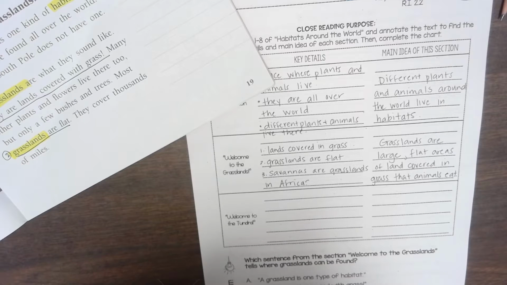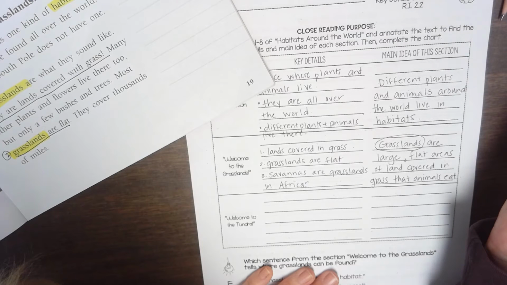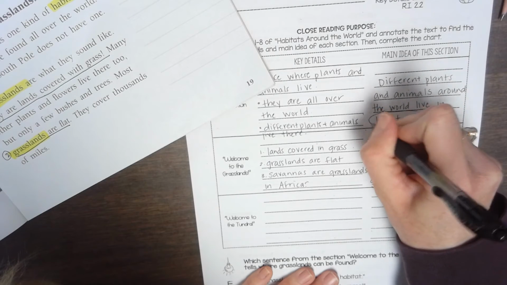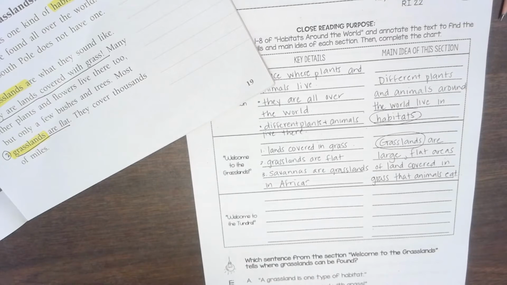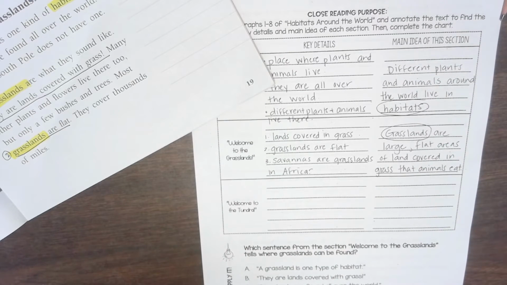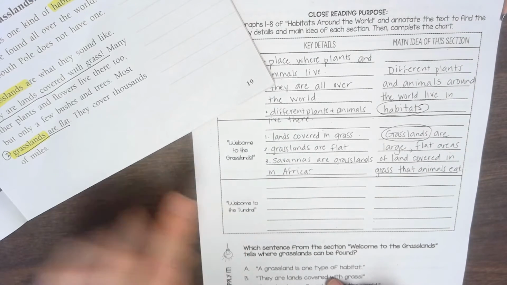So the main idea of this section is about grasslands, where the introduction was about habitats. Now our next section is called Welcome to the Tundra. Let's find that in our booklet. It's on page 21.